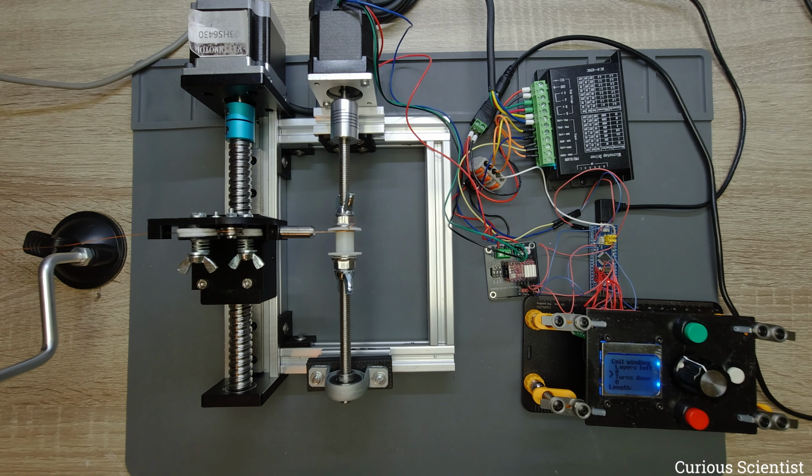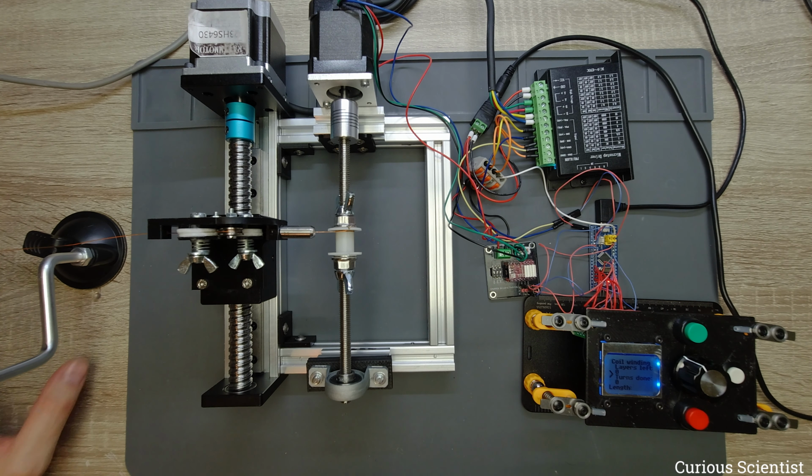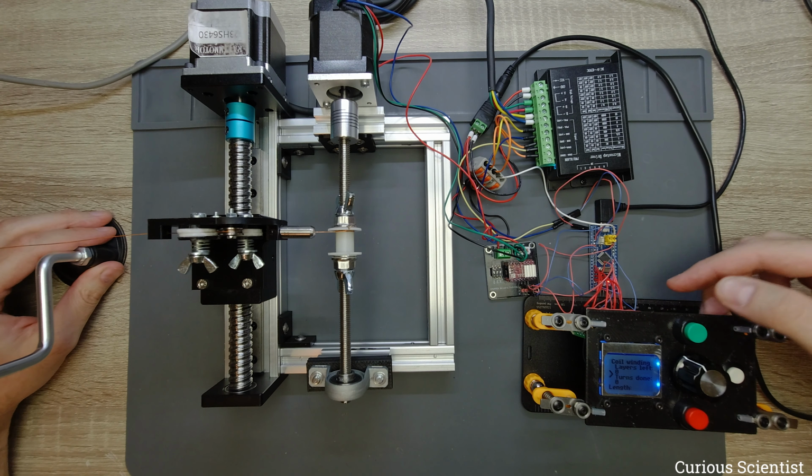So I put everything together again. So I changed the wire diameter in the software to 0.38 instead of 0.35. So let's see what happens and how the coil is being built. So I just have to press start and see what happens.